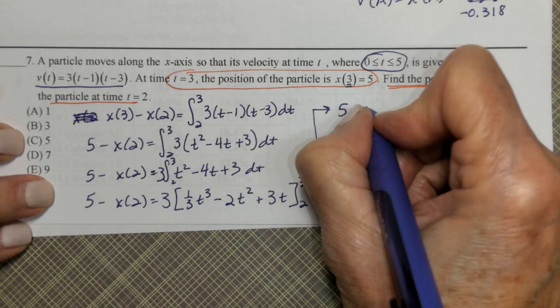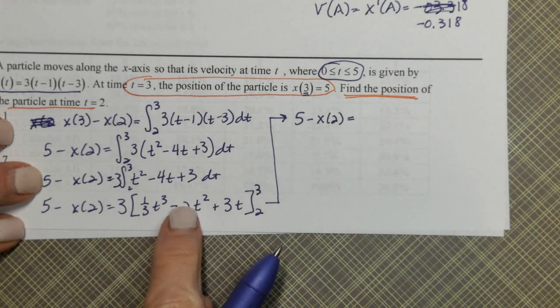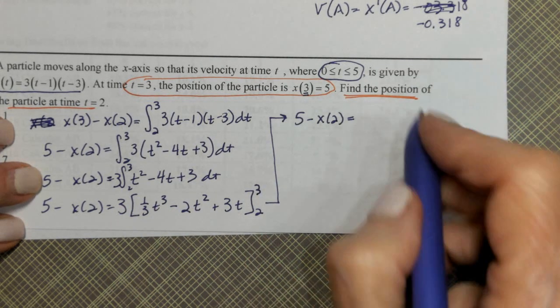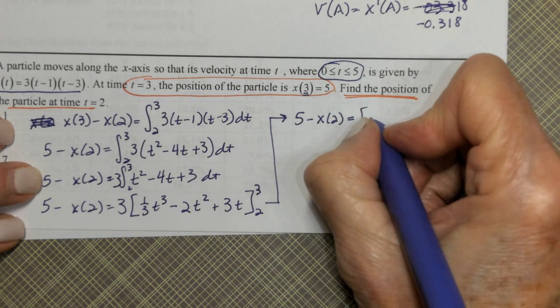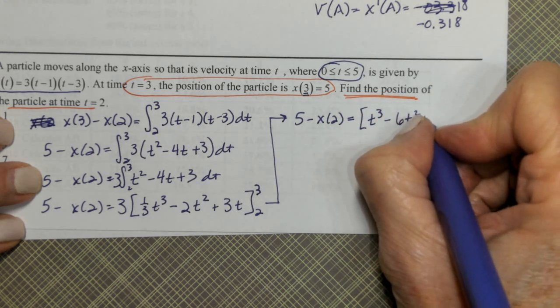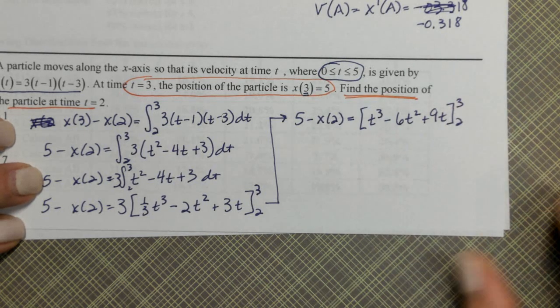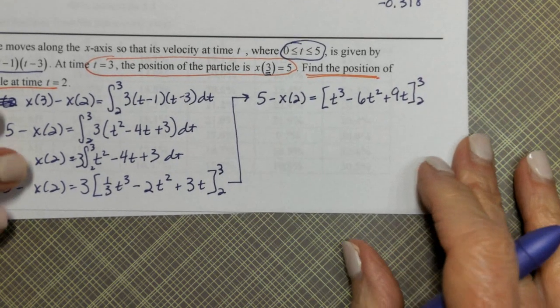So 5 minus x of 2 is equal to, I think I am going to distribute that in there, you guys. So this is going to be t cubed minus 6t squared plus 9t from 2 to 3. Should have just left that 3 in there. Oh well.